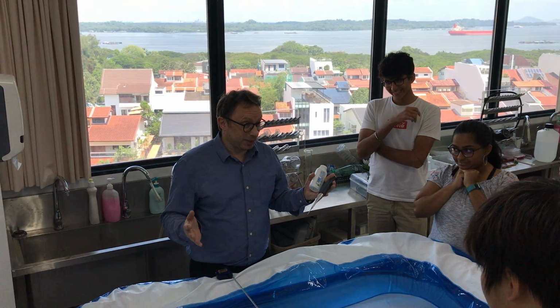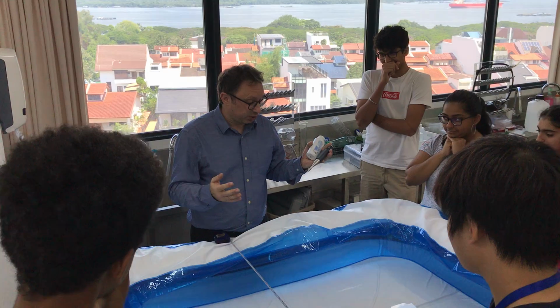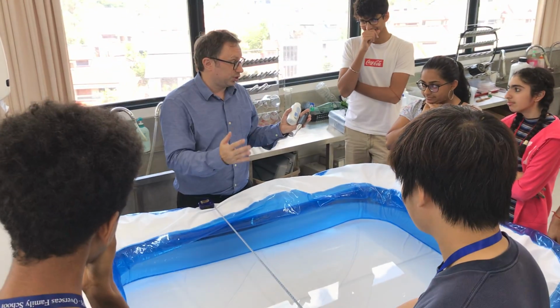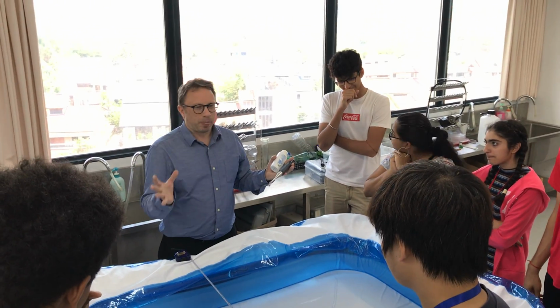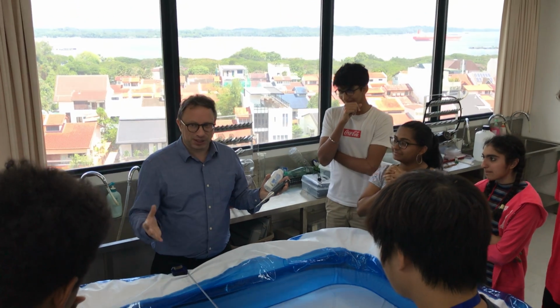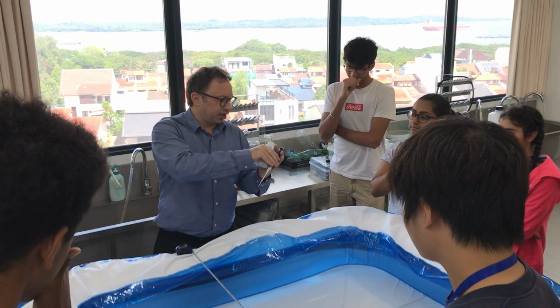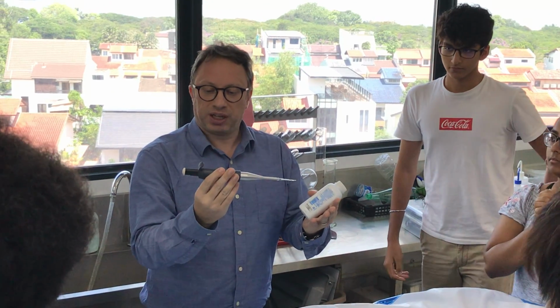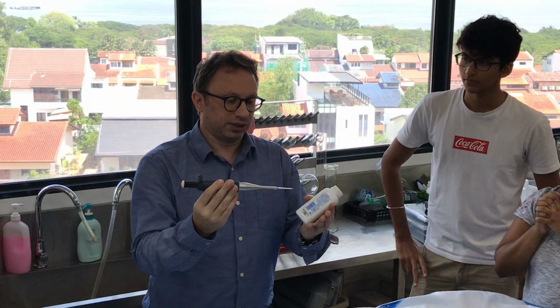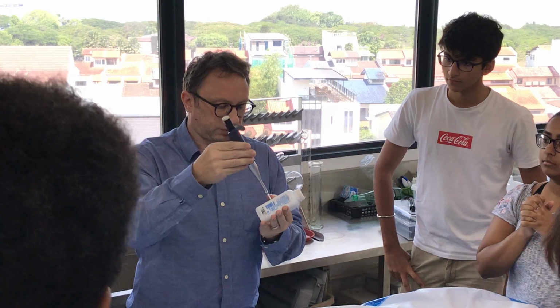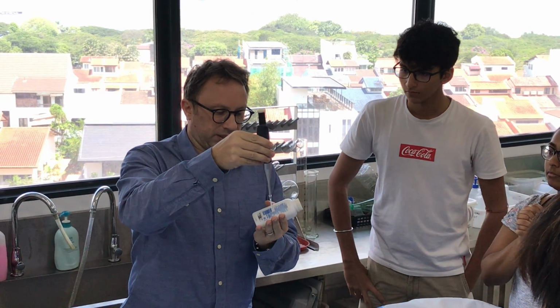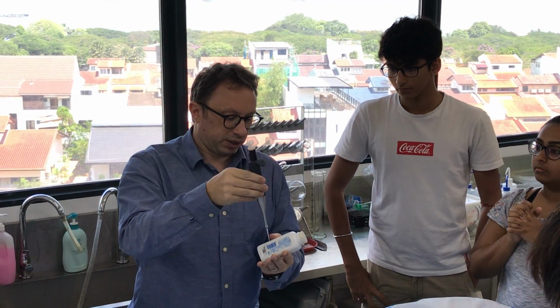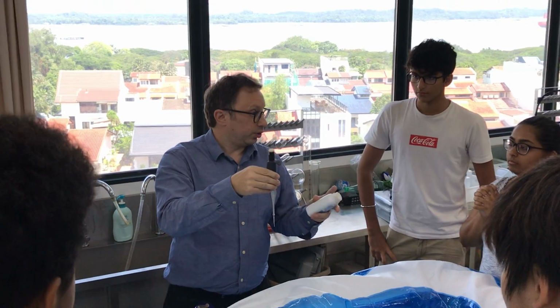So we're going to start off with a demo today, which is going to hopefully reinforce to you the size, maybe not of an atom, but certainly a molecule. Now in here I have, as long as it stays in, 5 microliters of olive oil. It should be okay. 5 microliters of olive oil.